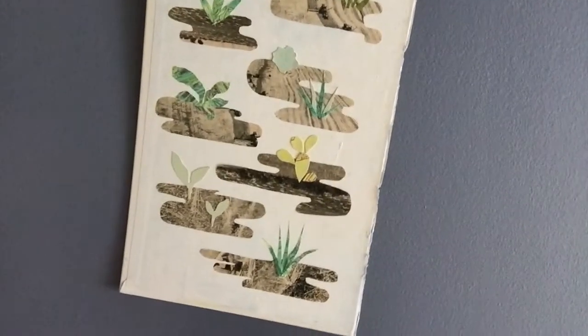What else? Oh, I said I'd show my plants. That's art by our friend Ryan Wyrick. Plants. Where else are plants? No plants in here. Oh, here we go.